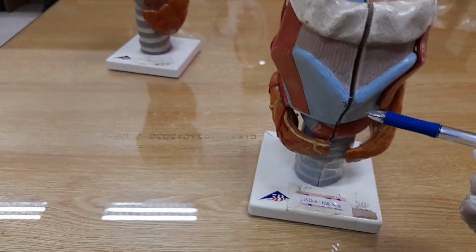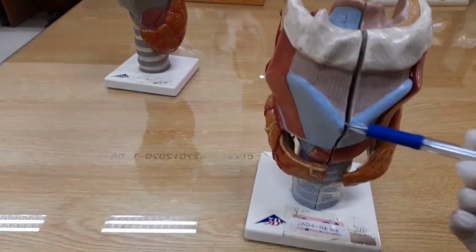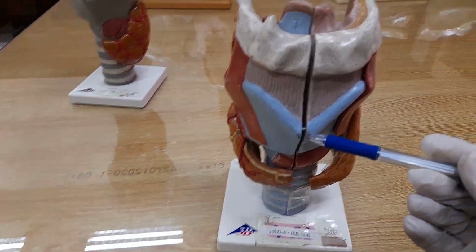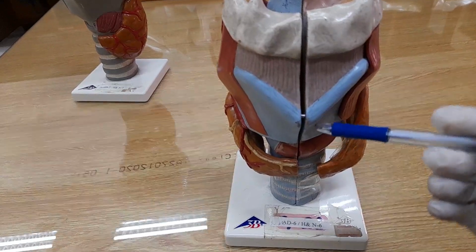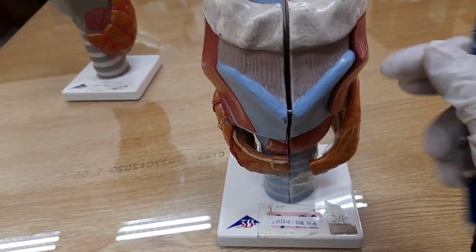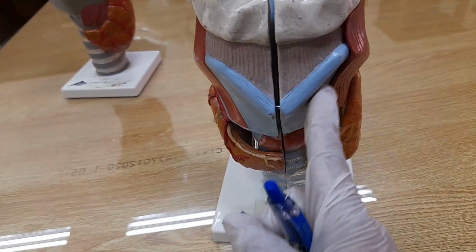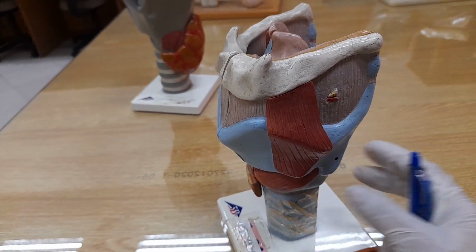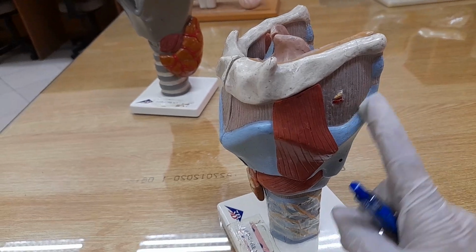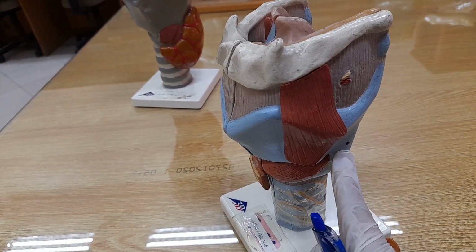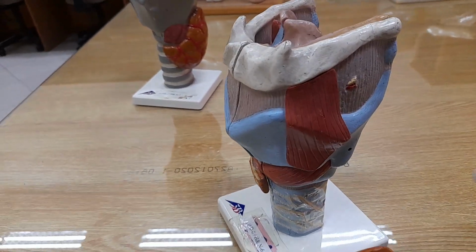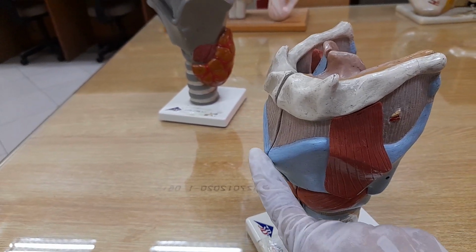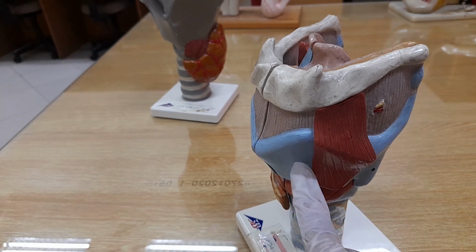If we look at the thyroid cartilage, what we can see is that there is an anterior prominence. This anterior prominence is called the laryngeal prominence. From the laryngeal prominence, there extend the laminae of the thyroid cartilage, which going posteriorly make a superior horn and an inferior horn. So the thyroid cartilage has a superior horn, inferior horn, anterior laryngeal prominence, and the thyroid lamina.